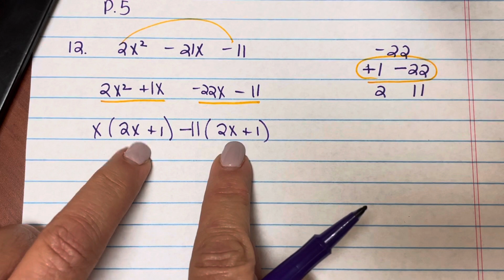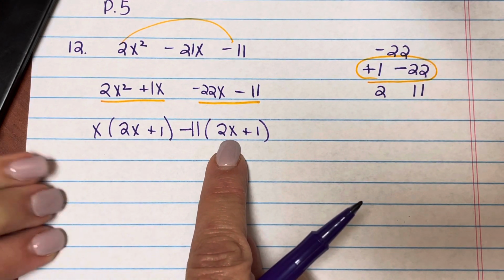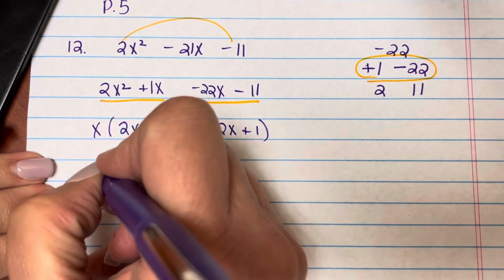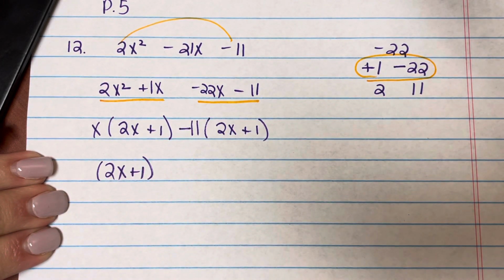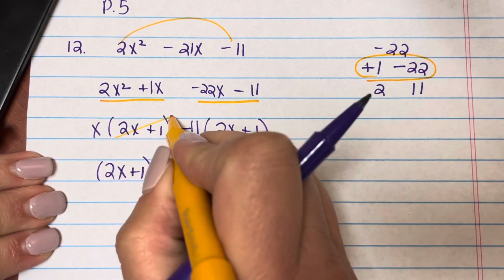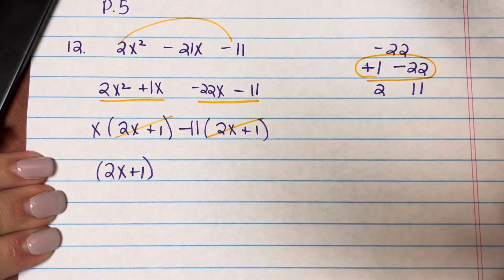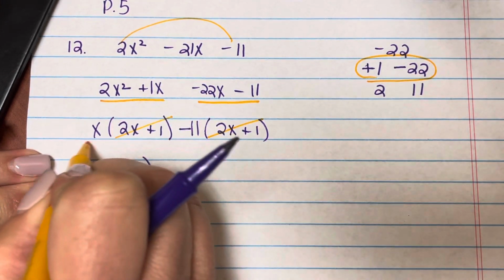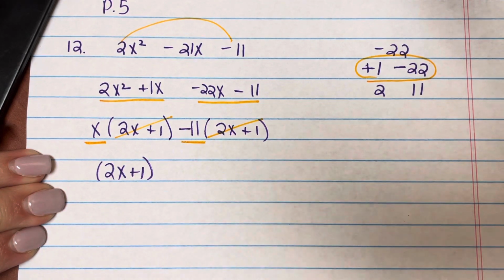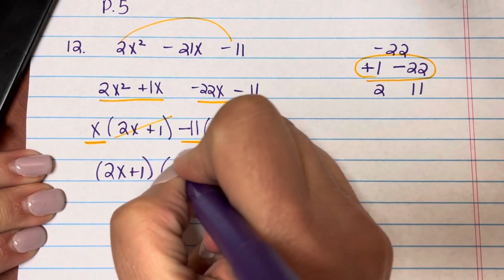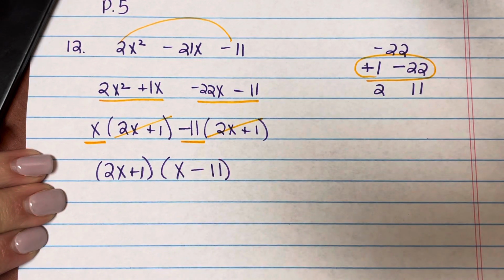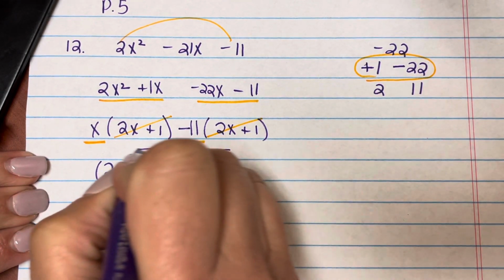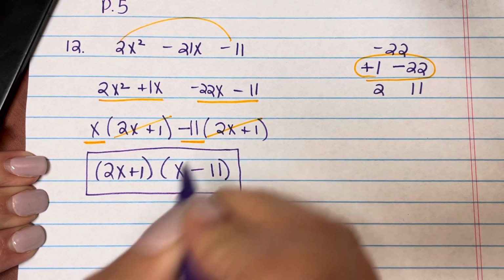Now that I have a greatest common factor of 2x plus 1, it gets written down in front, 2x plus 1. We factor that out. And when we take out the 2x plus 1 and the 2x plus 1, what we're left with is x minus 11. And that becomes our second factor, x subtract 11. And that is the answer.